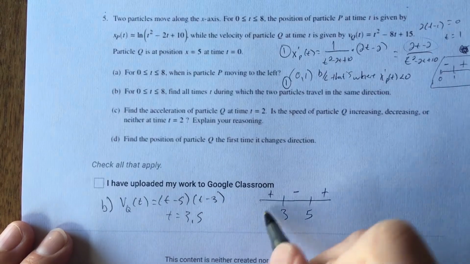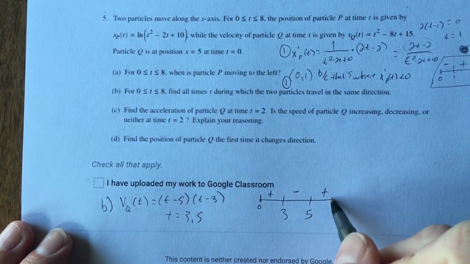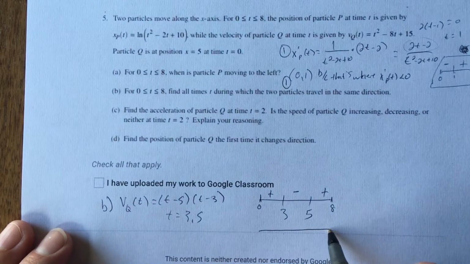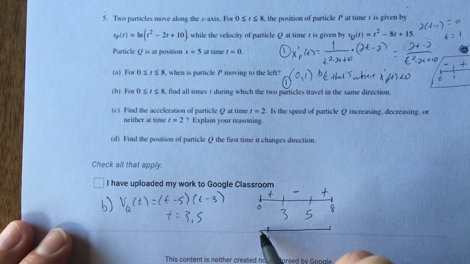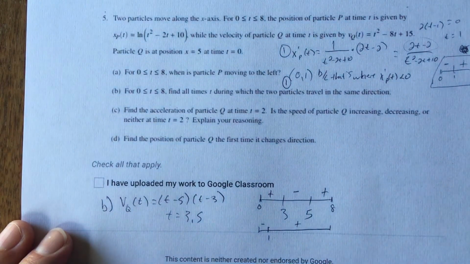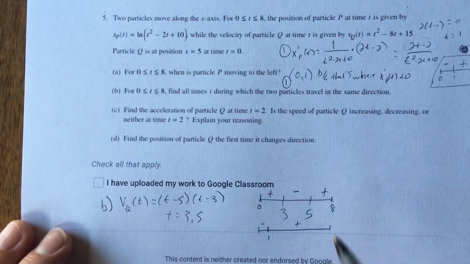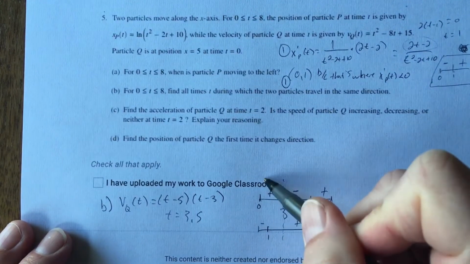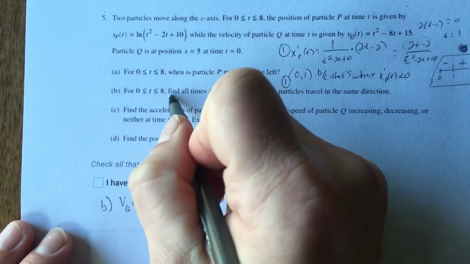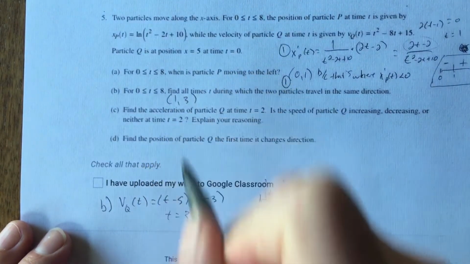Now, here's 0 again, and here's 8. If I bring back the other one, at 1, we said we were moving negative, and every other time we were positive. So look at the intersection there, and you can see that between 1 and 3, both of these are positive. So we would say between 1 and 3, okay?